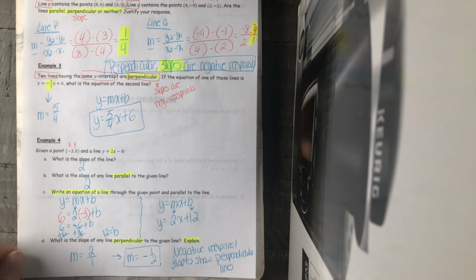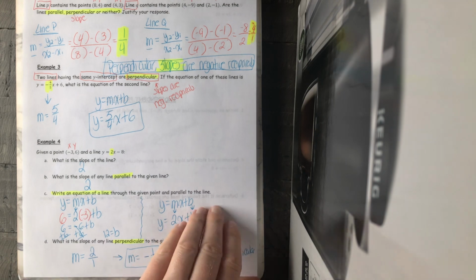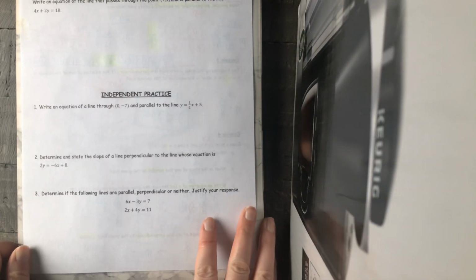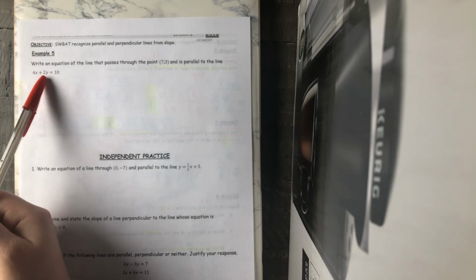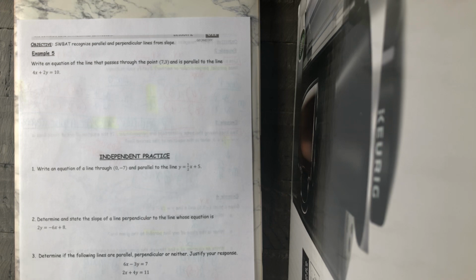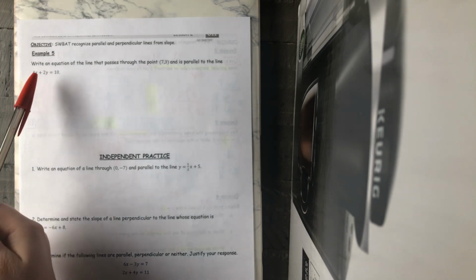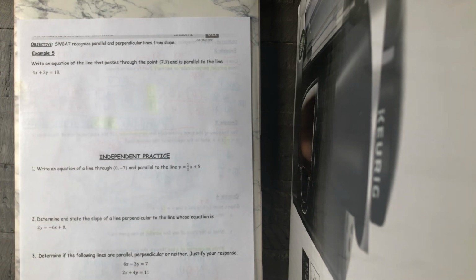All right. Okay, last page. So if we look at example 5, it says write an equation of a line that passes through the point (7, 3), and it's going to be parallel to 4x plus 2y equals 10. So this is very similar to example 4. It just has an extra step. They didn't just tell us what the slope is going to be because this is not in y equals mx plus b form, whereas in example 4 it was. So this just has an extra step because I have to solve to make that y equals mx plus b.